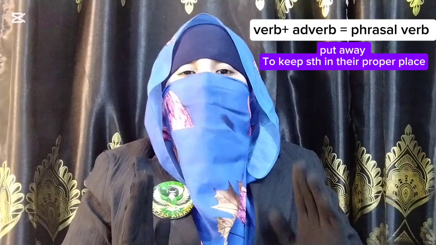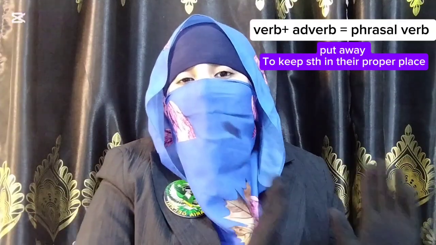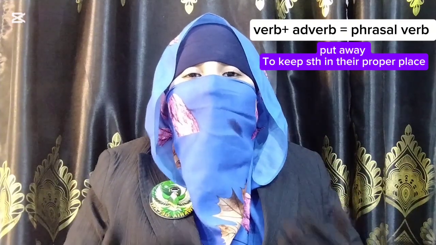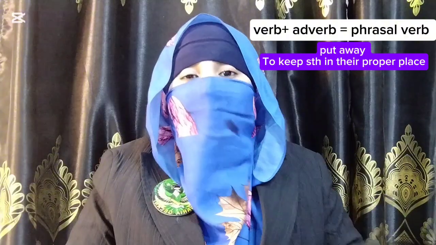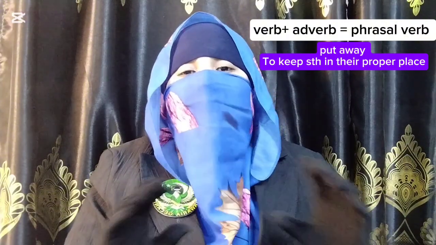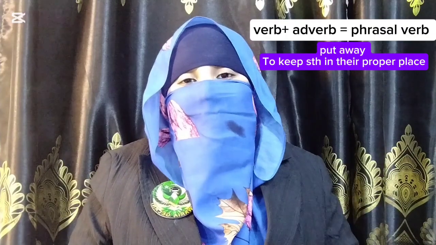Formula number 2 is a basic form of verb plus an adverb is equal to a phrasal verb: put away. Put is a basic form of verb and away is our adverb. We put them together, they become a phrasal verb and create a new meaning. Put away means to keep something in its proper place.